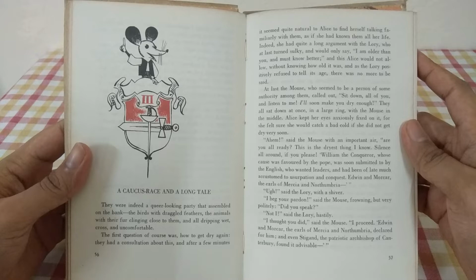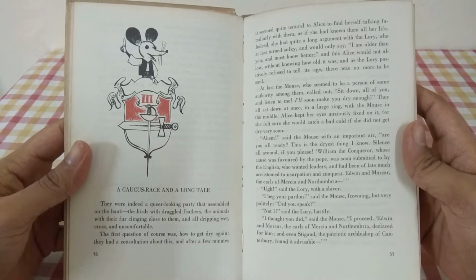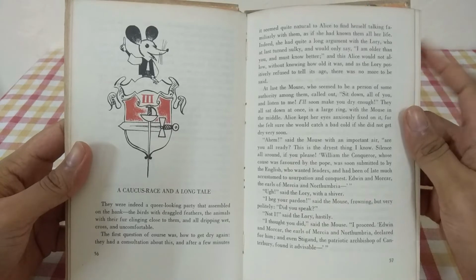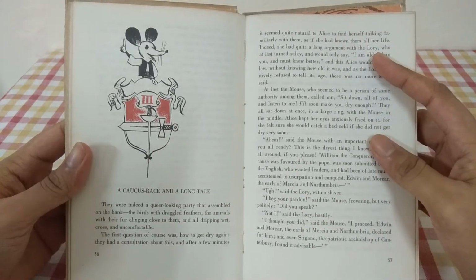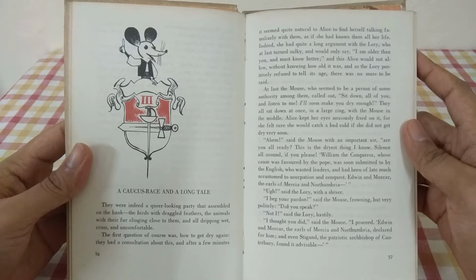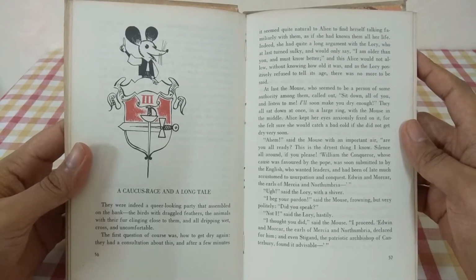They were indeed a queer-looking party that assembled on the bank, the birds with draggled feathers, the animals with their fur clinging close to them and all dripping wet, cross and uncomfortable. The first question, of course, was how to get dry again. They had a consultation about this, and after a few minutes, it seemed quite natural to Alice to find herself taking familiarity with them, as if she had known them all her life.